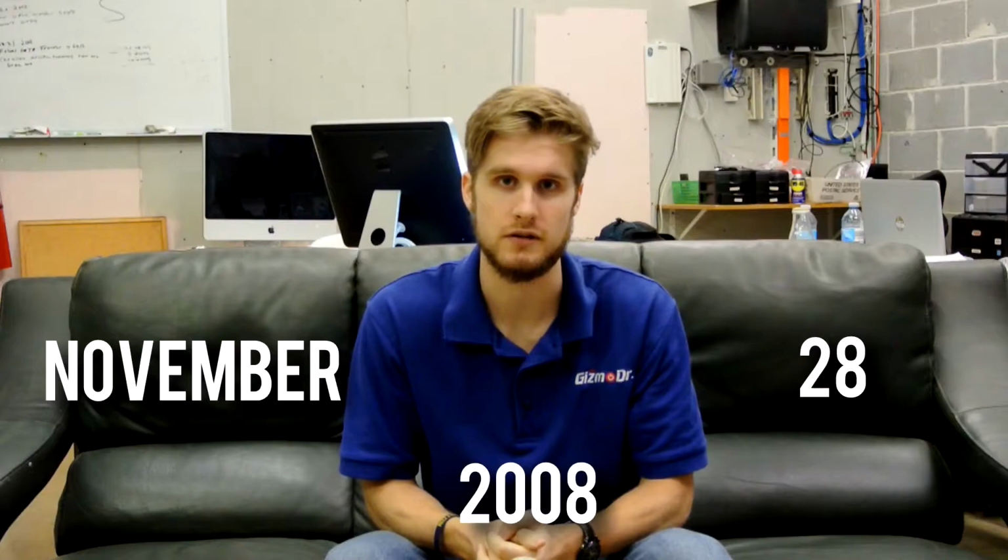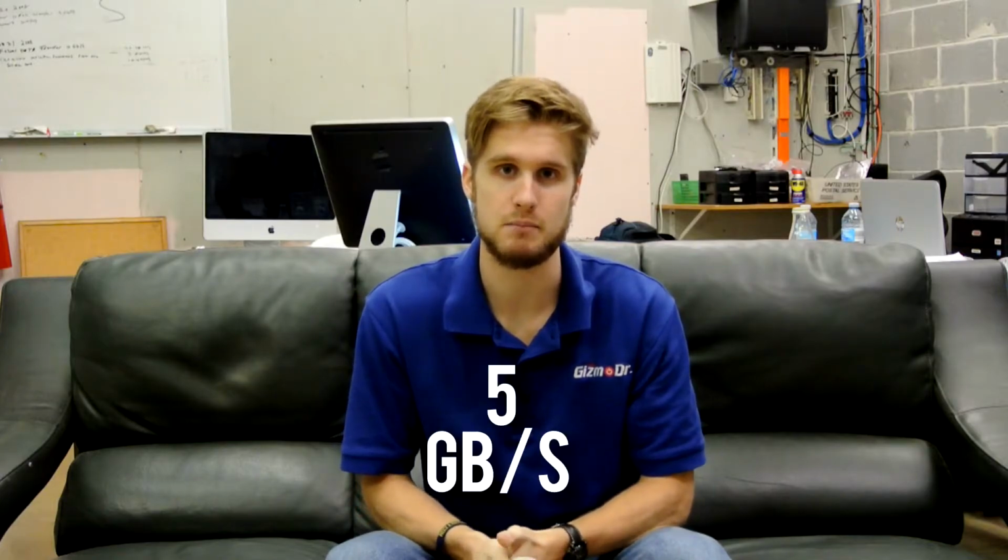And going into the late 2000s, on November 28th of 2008, USB 3.0 was finally released, and it had a data transfer speed of 5 gigabits per second, which was crazy at the time. It had a power transfer rate of 5 volts at 1.8 amps. The data transfer speed was a 10-fold increase over the previous USB revision.